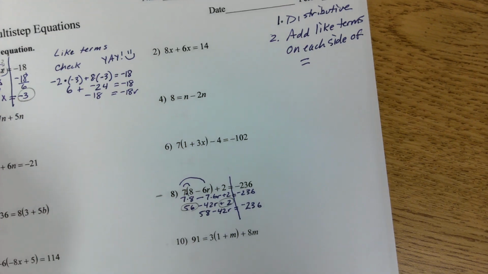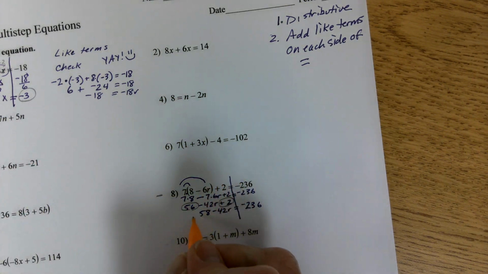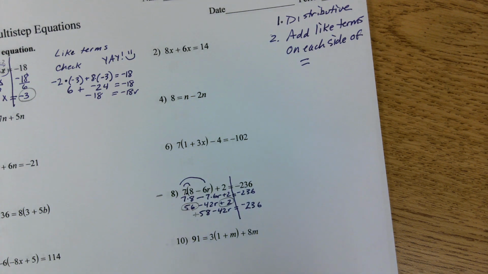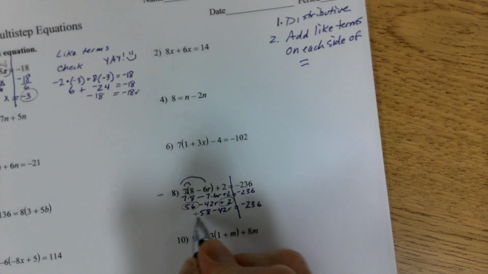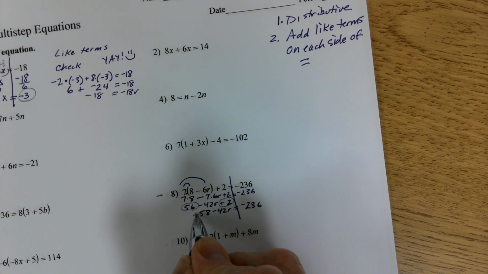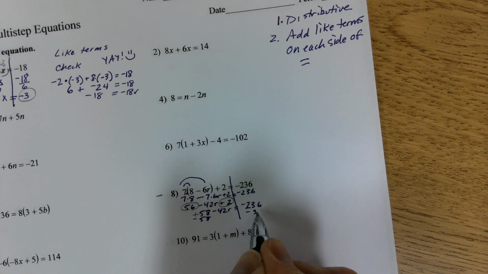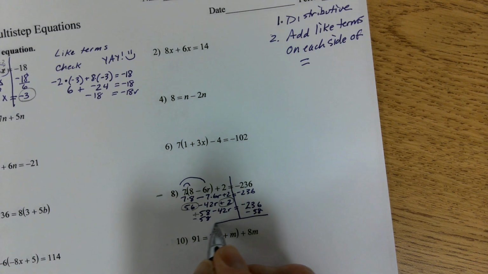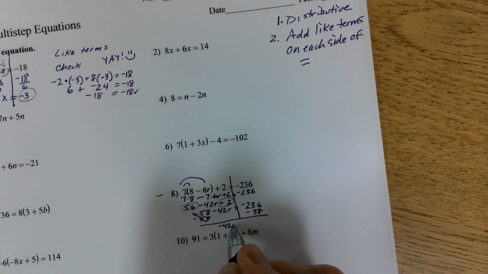In front of the 58 is a positive. We don't write it, but it is there. So to get rid of that, I subtract 58. You don't look behind it, you look in front. It's positive. Subtract 58, subtract 58. This will be gone. Negative 42r.